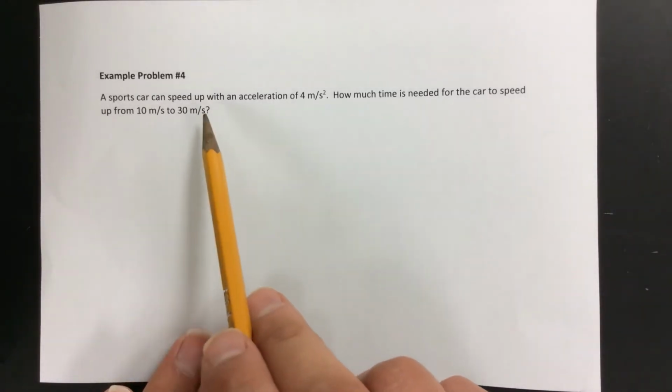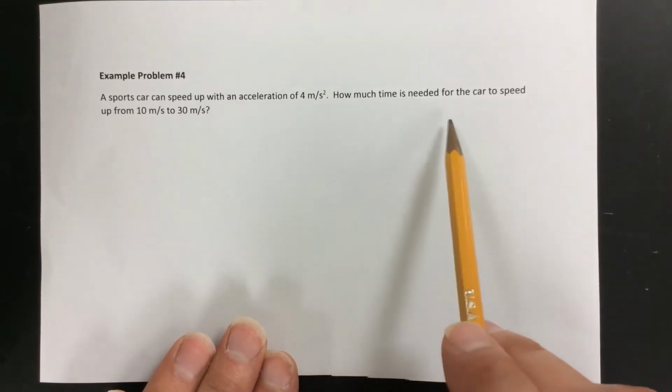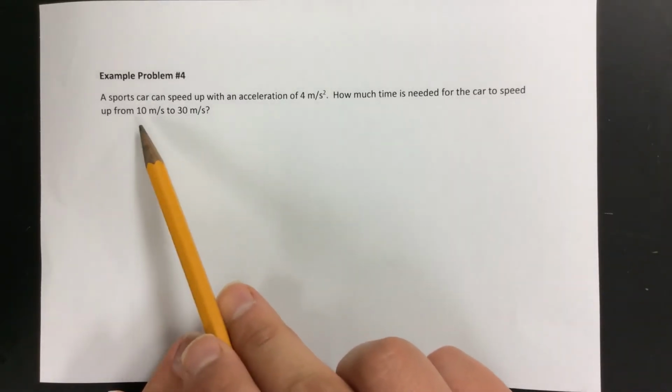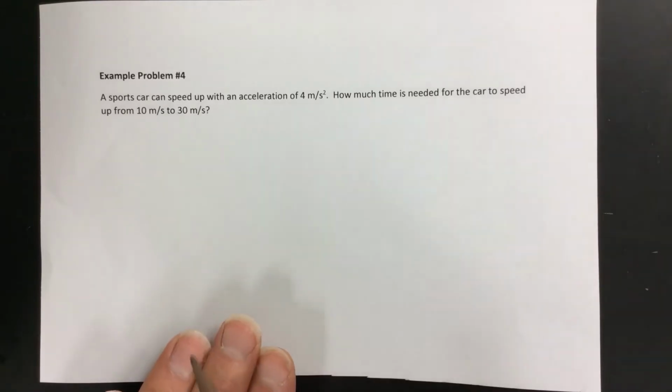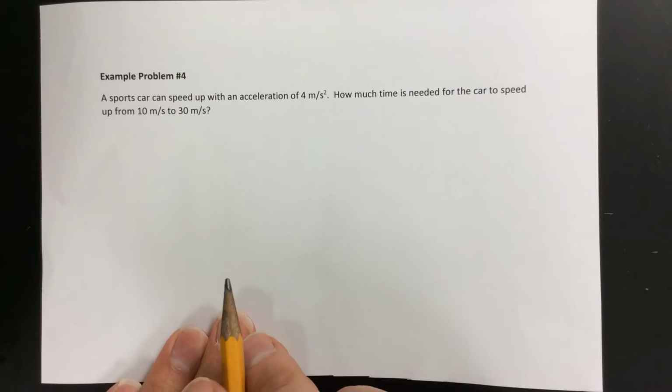A sports car can speed up with an acceleration of 4 meters per second squared. How much time is needed for the car to speed up from 10 meters per second to 30 meters per second? Well, as always, we'll start by making a list of what we know.